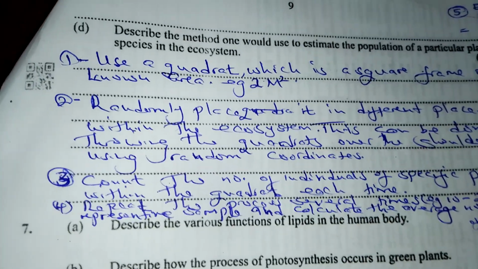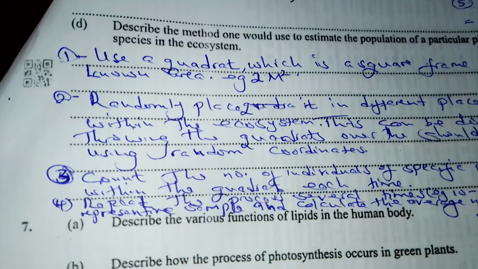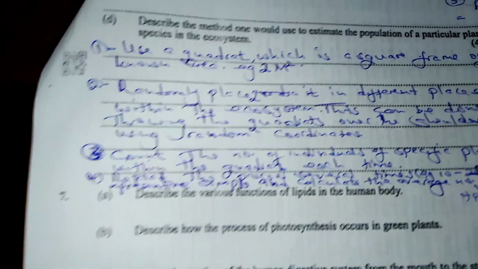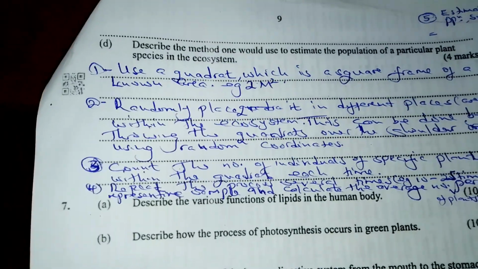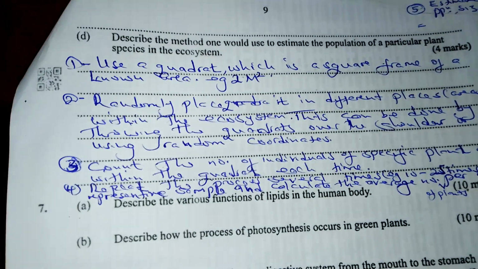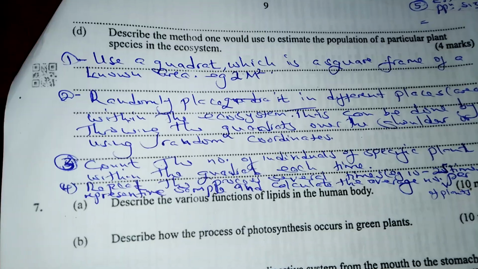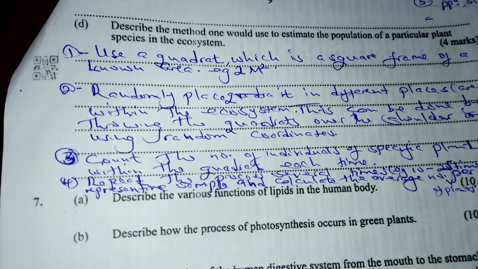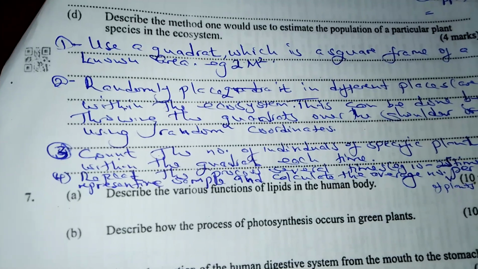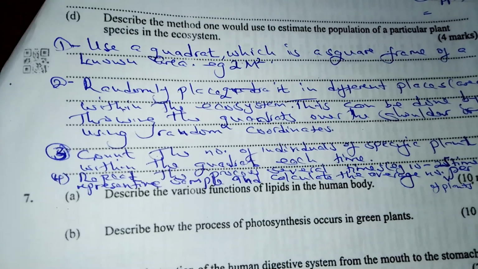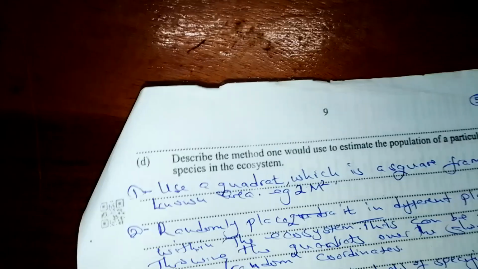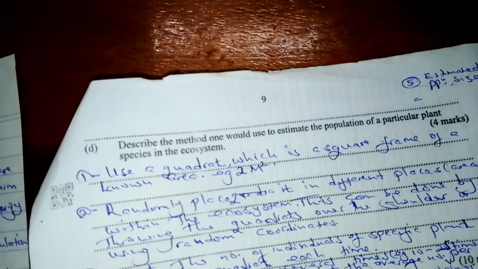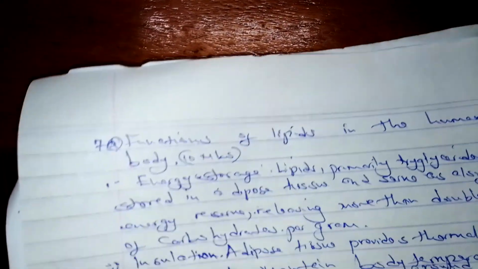So if you have been told to describe the functions of lipids in the human body, you are supposed to start as follows. In the first place, energy storage. Lipids, primarily triglycerides, are stored in the adipose tissue and serve as a long-term energy reservoir, releasing more than double the energy of carbohydrates per gram.